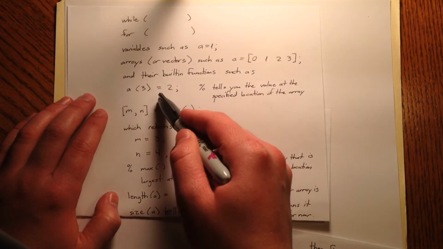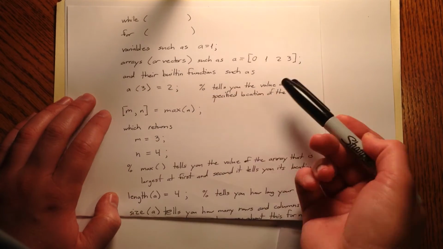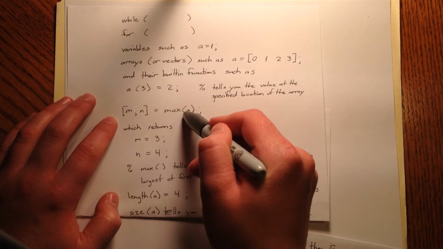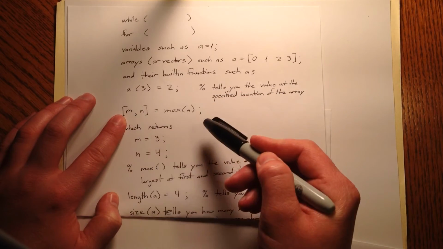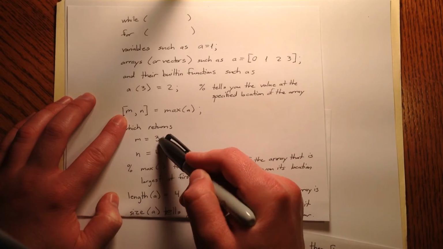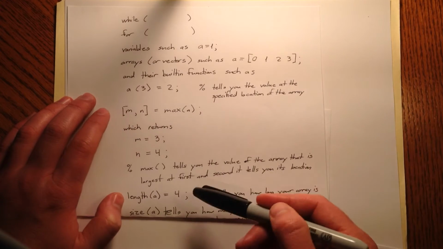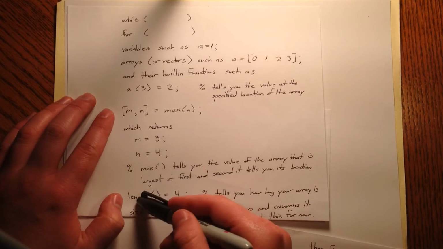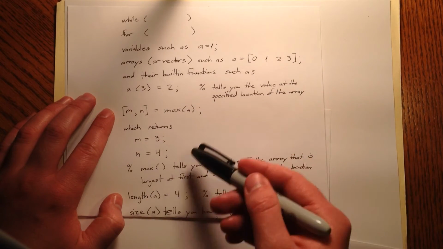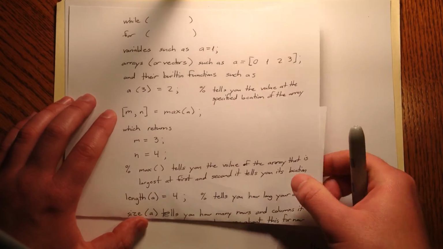We can access a term, so we can access the third term, which is 2. We can figure out the max, so what is the max? In this case it's 3, and where does it occur? It occurs at the 4th value, so we can find that. We can find the length of it, so in this case it's 4. We can find its size, so that's just its dimensions.